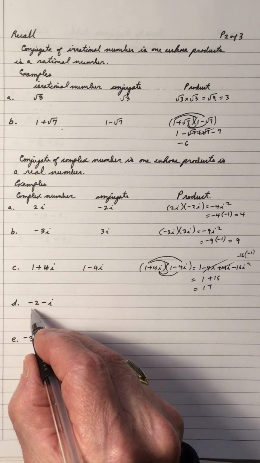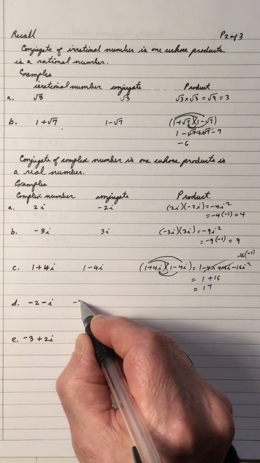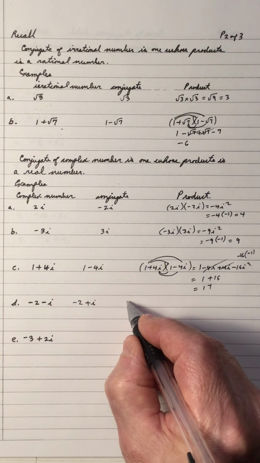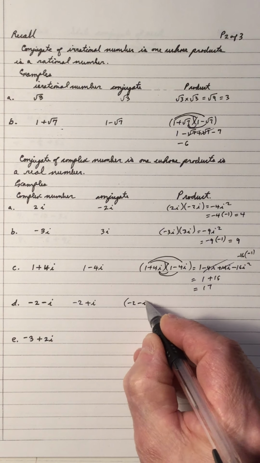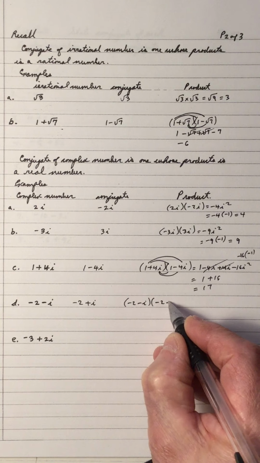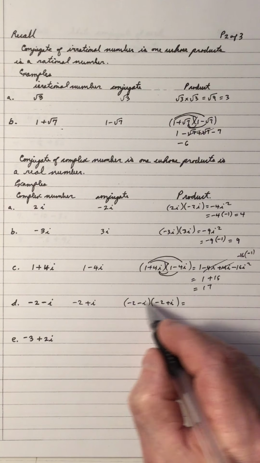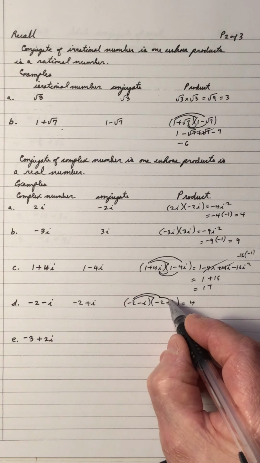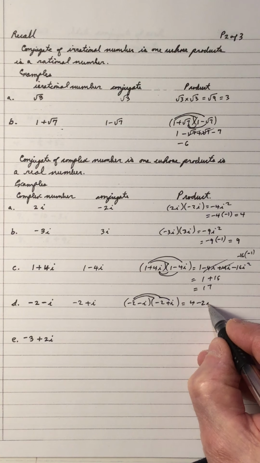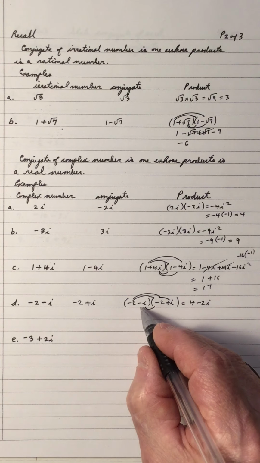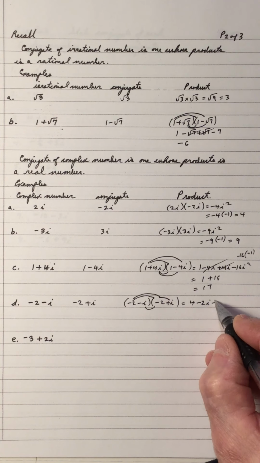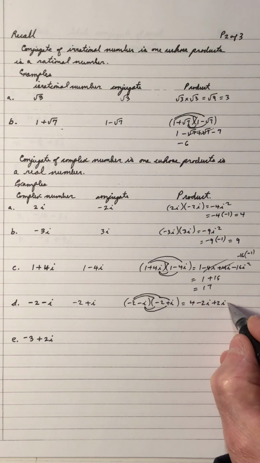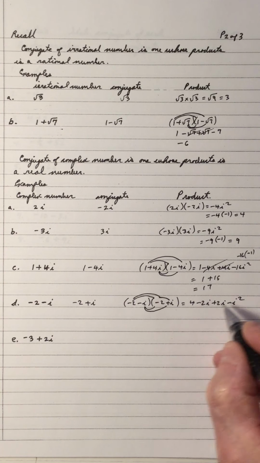The conjugate of negative 2 minus i is negative 2 plus i. Again, we change the second sign, not the first. And the product of negative 2 minus i times negative 2 plus i: first is 4, outside is negative 2i, inside, negative i times negative 2 is positive 2i, and negative i times positive i is a negative i squared.